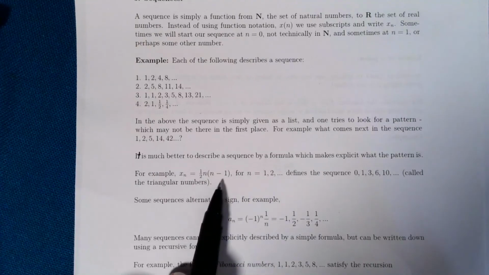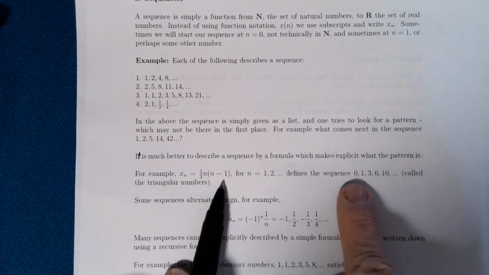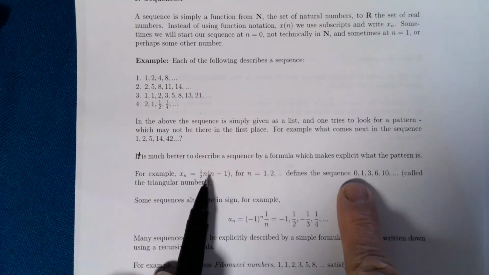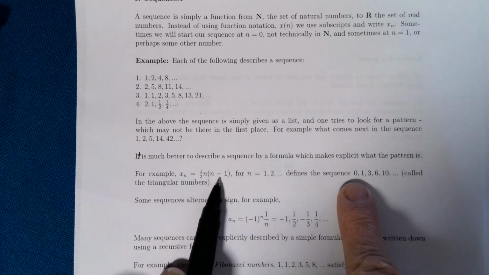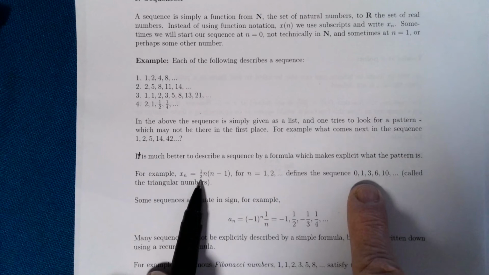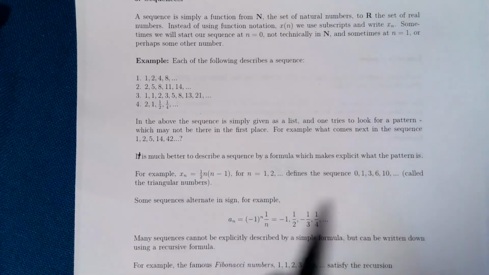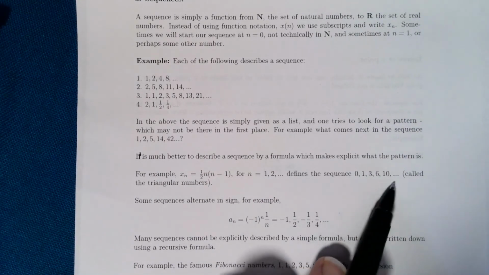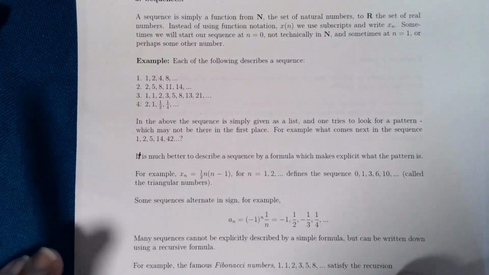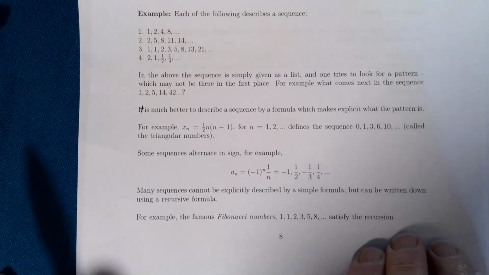So you put n as 1 in, well 1 minus 1 is 0, so the first term in the sequence is 0. You put n as 2 in, you get 2 times 1 divided by 2, which is 1. Put n equals 3 in, you get 3 times 2, so 6 divided by 2 is 3, and so on. And you get these numbers 0, 1, 3, 6, 10, and so on. And these are called the triangular numbers. You might like to Google triangular numbers, and you'll get lots of useful, interesting information. They've got lovely properties, but they don't concern us here, they're just an example.